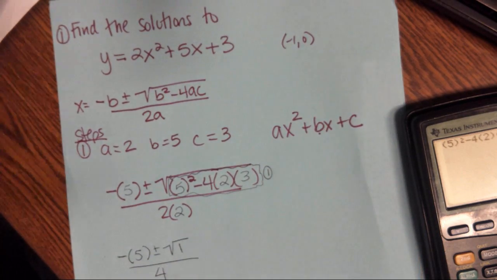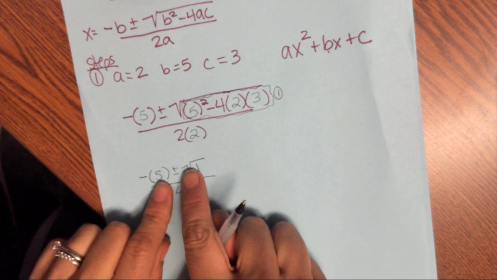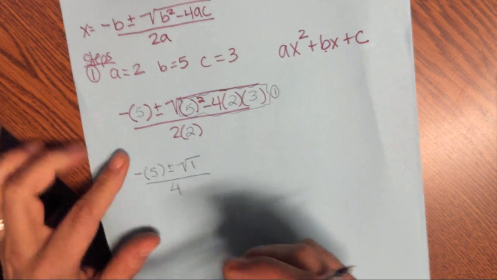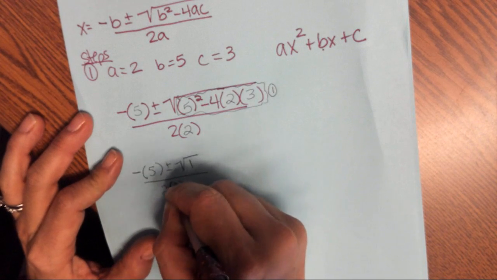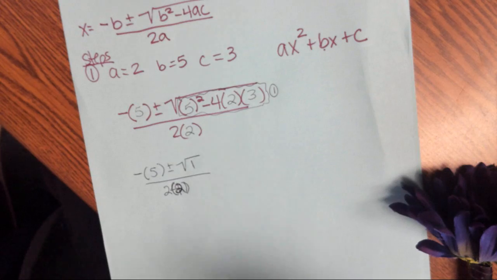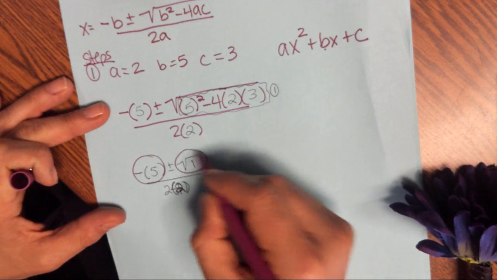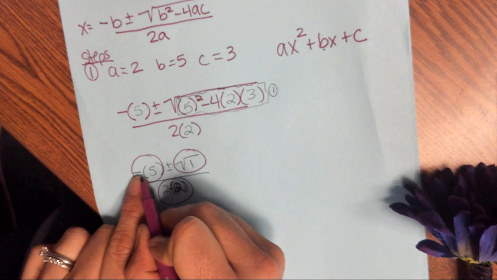Okay, after you have that, sometimes your answer is going to look just like this as your answer. Oh, that wasn't 4, it was 2 times 2. I jumped a step ahead. Okay, now we have to simplify each portion. So this portion, and this portion. So we do that one step at a time.